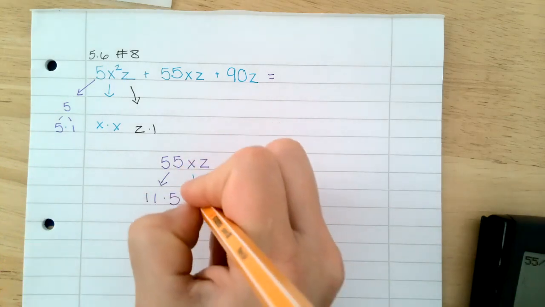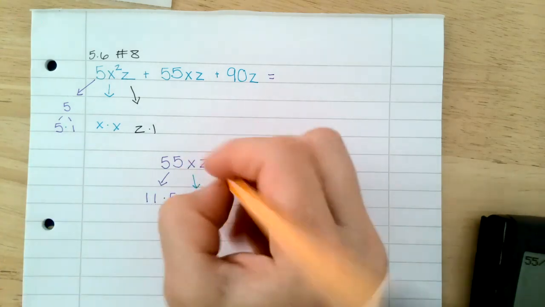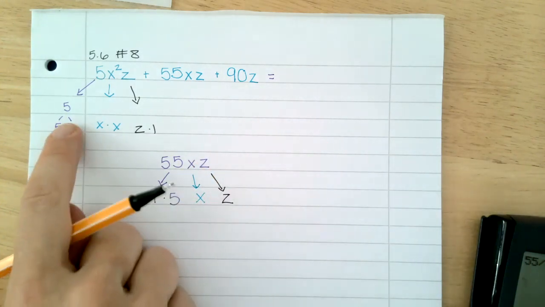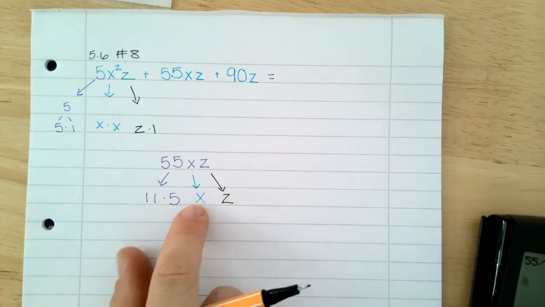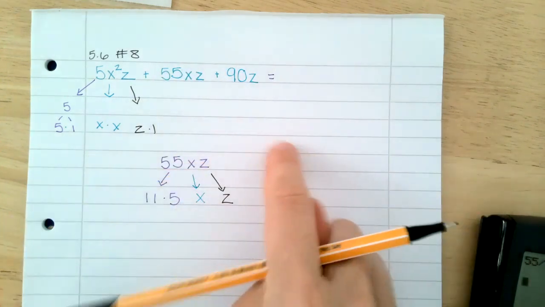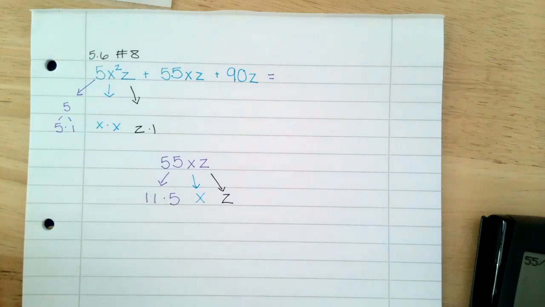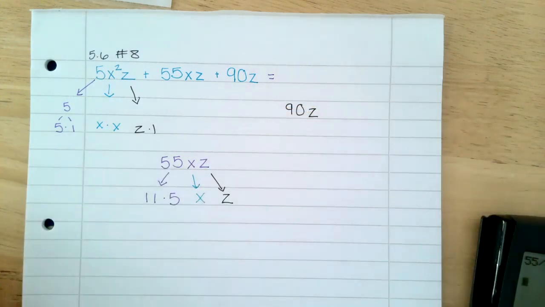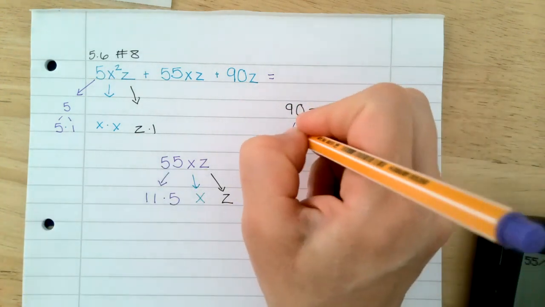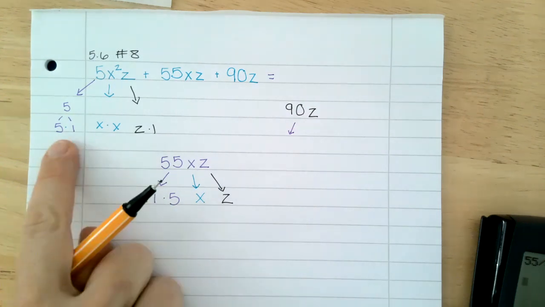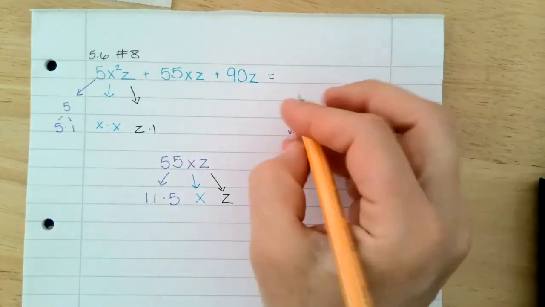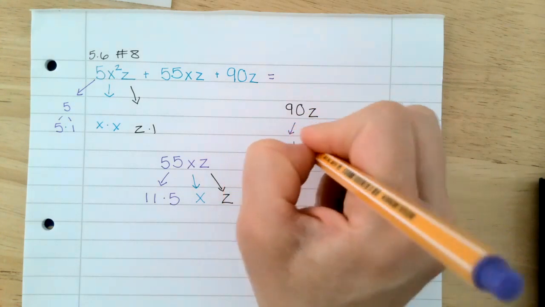x remains x, and z remains z, right? Or z times 1, which is the same as z. 5 times 1 is the same as 5. So I'm just going to call these x and z. And then we have 90z. To factor it again, since we have 5 that's common here and common here, I want to take 90 and divide it by 5. That gives 18. So 90 is 5 times 18.